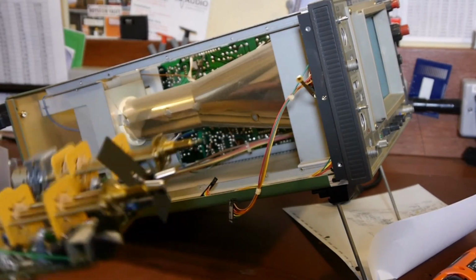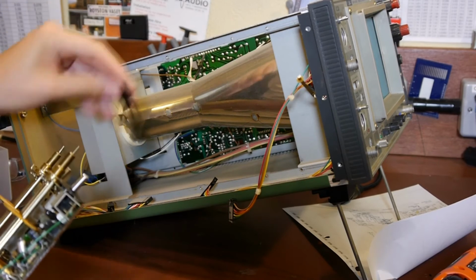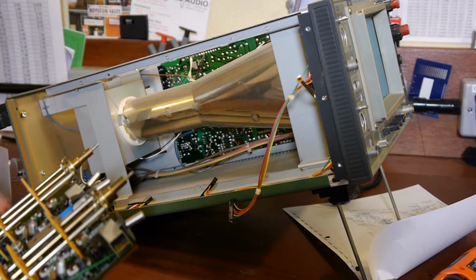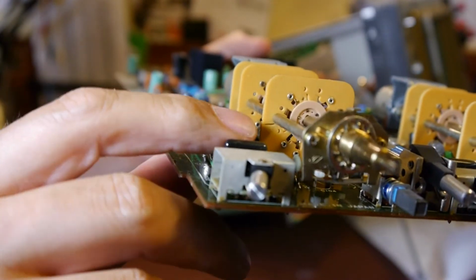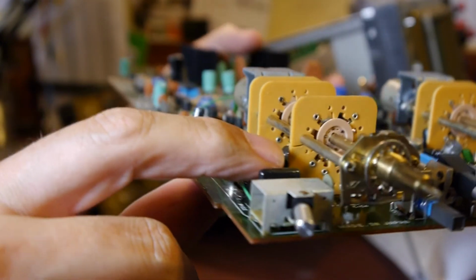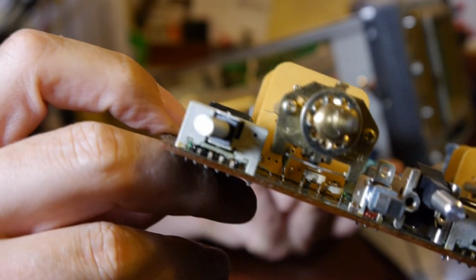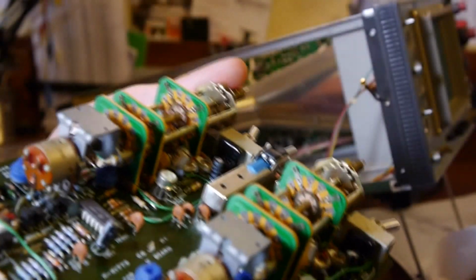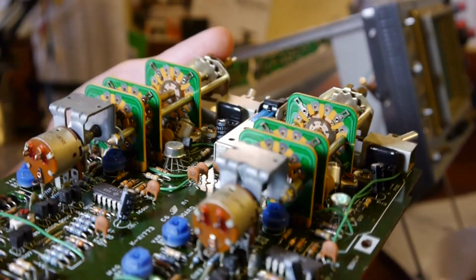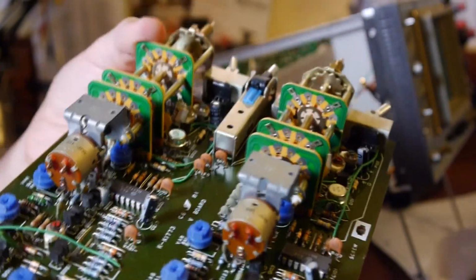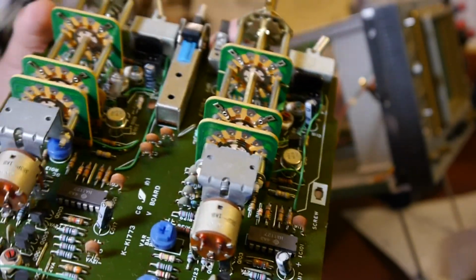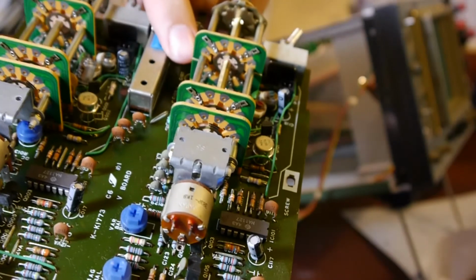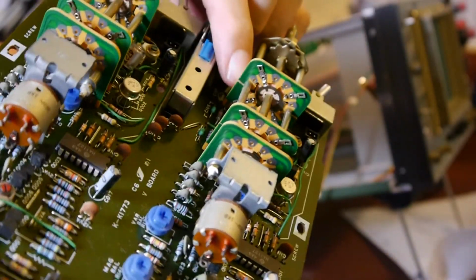And I should be able to show you those broken switches a bit better now. Hopefully you can see that. Can you see where I'm poking my finger there? The circuit board is cracked right across. It's just difficult to try and get the camera in. So this one is cracked here. Can you see the crack?